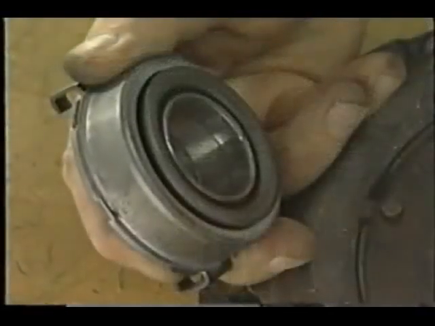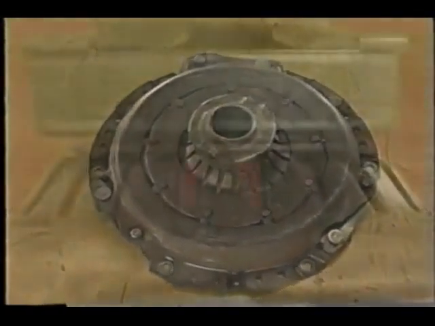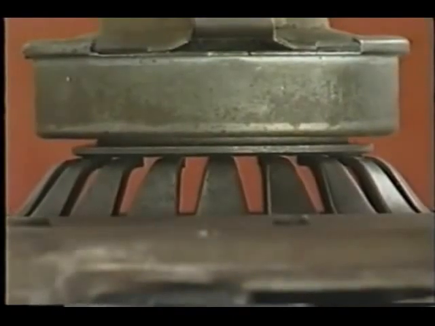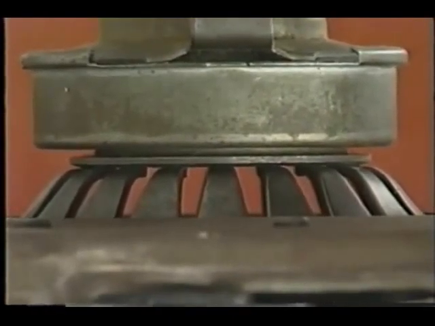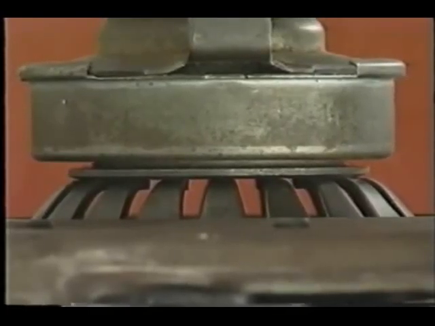The component that does the work of moving the pressure plate is the release bearing. This lubed-for-life bearing presses against the diaphragm spring fingers of the pressure plate, forcing the pressure plate away from the flywheel and releasing the clutch disc.